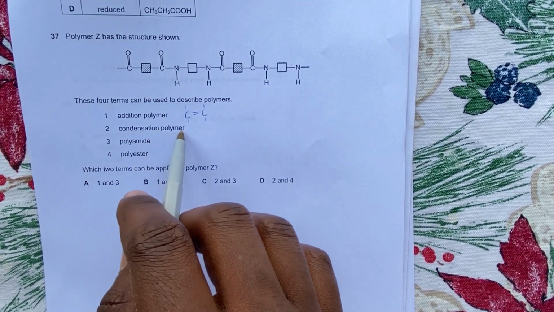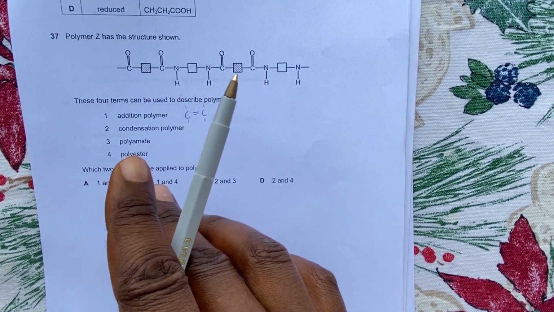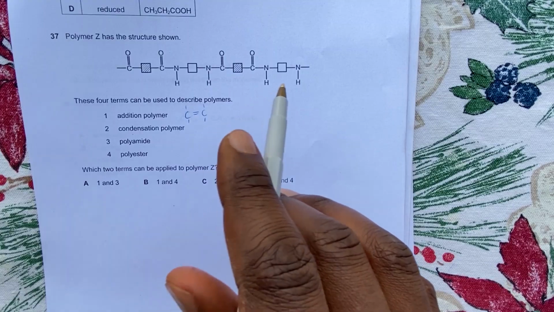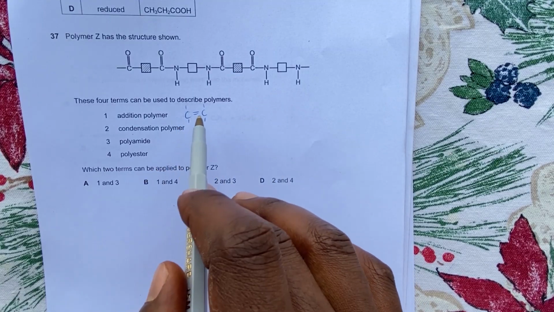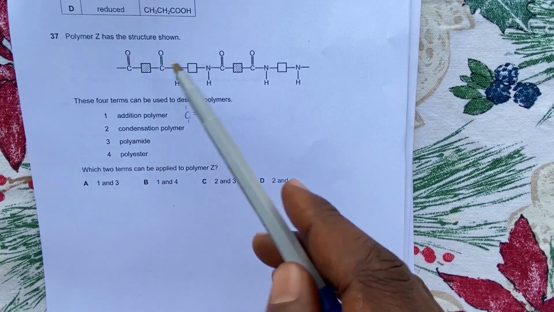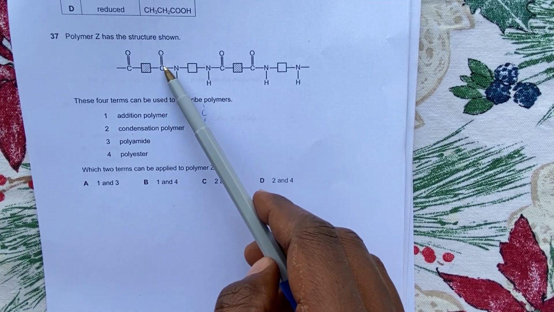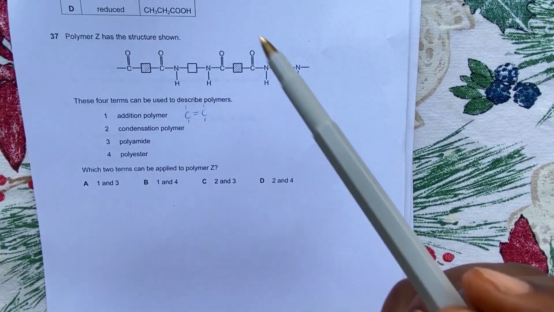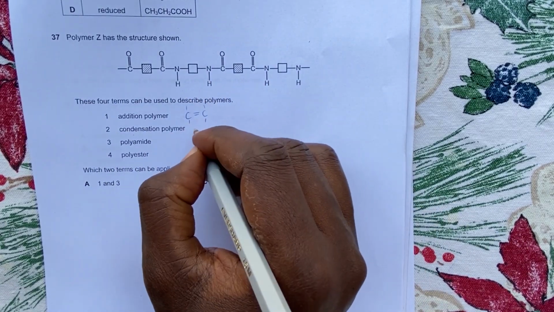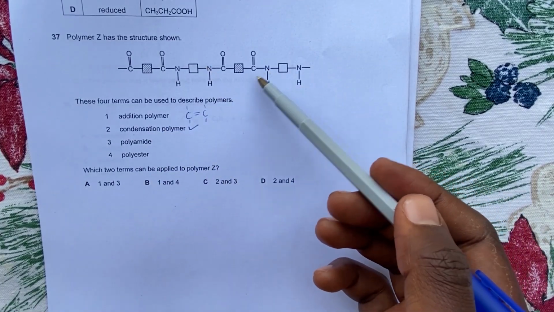A condensation polymer is one formed from 2 monomers which, when they combine together, release a small water molecule. The amide linkage is formed from a carboxylic acid and an amine, which is where a water molecule is lost. So this applies to this polymer.